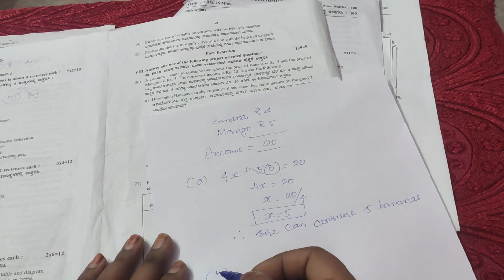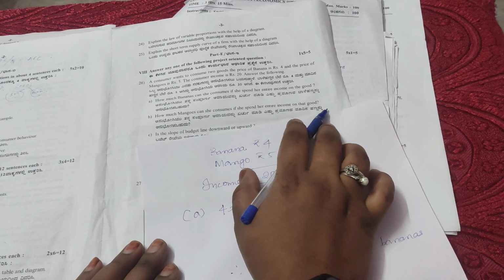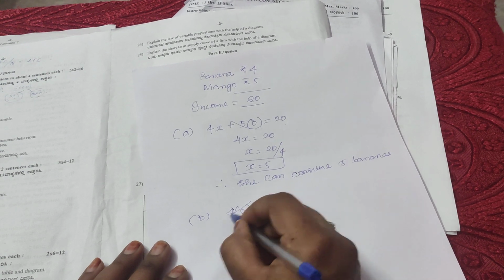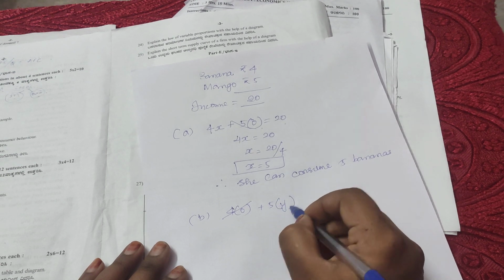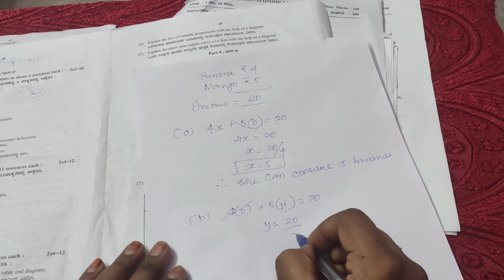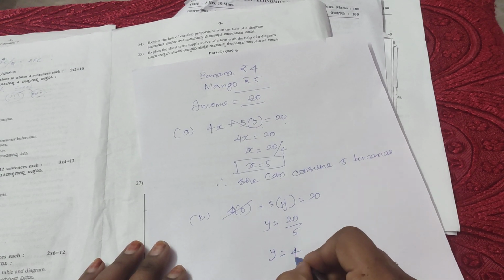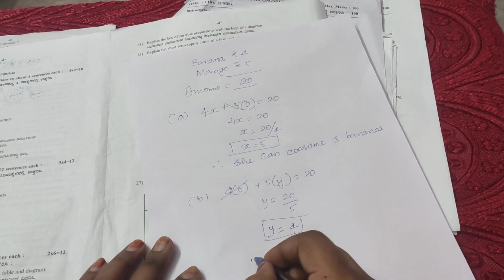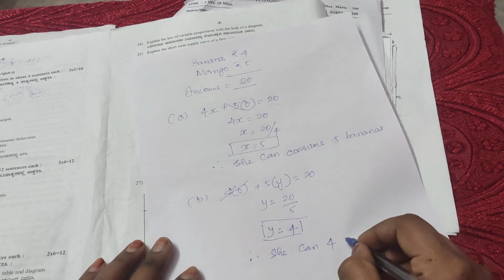B1. What is the question? How many mangoes can she consume if she spends her entire income on that good? Now we'll represent 4 into 0, 4 zeros are 0, plus 5 into y is equal to 20. Y is equal to 20 by 5. Y is equal to 4. 5 fours are 20. She can consume 4 mangoes.